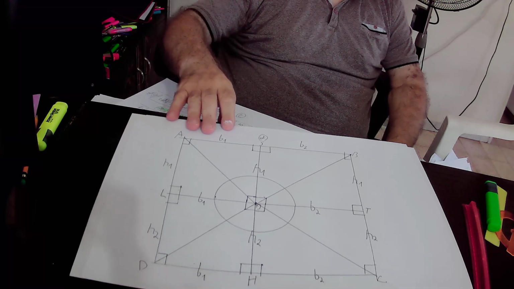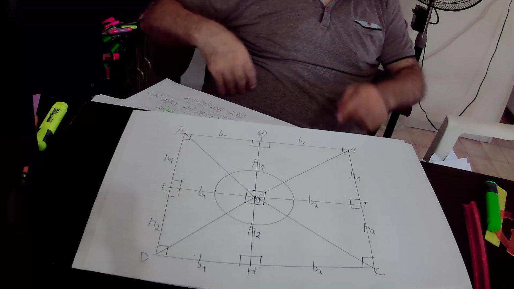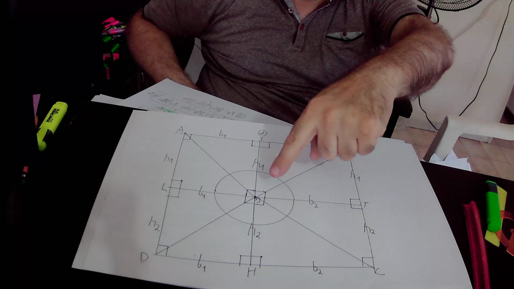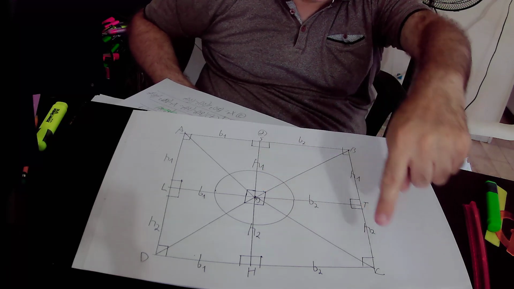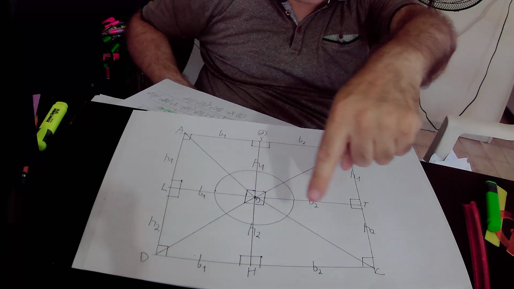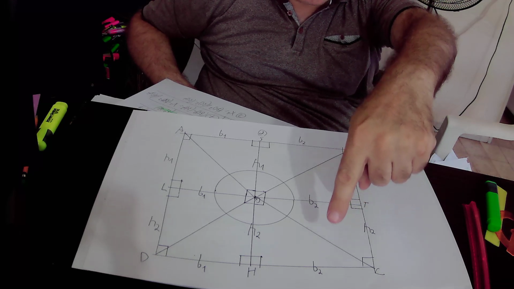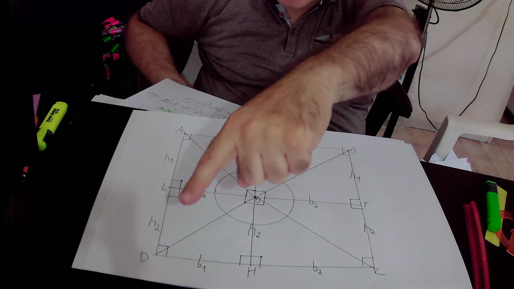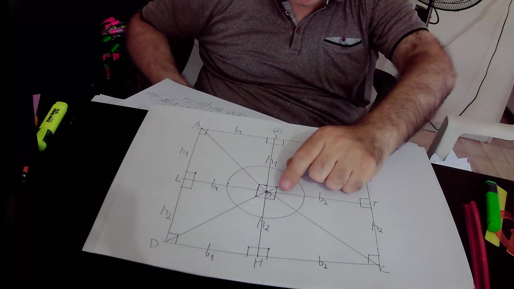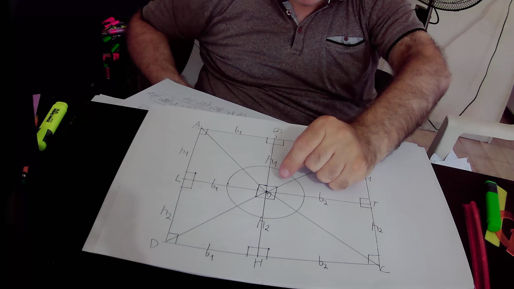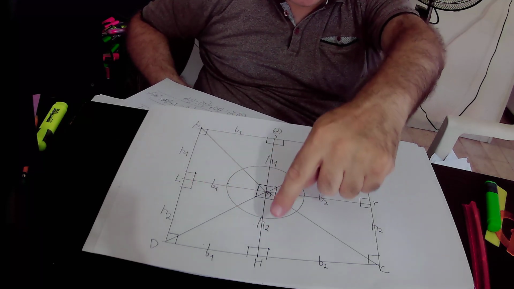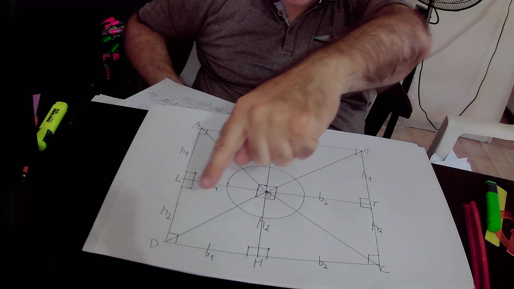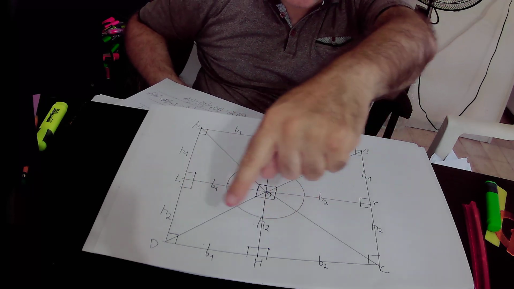Then join points O and C together by a straight line, and we implemented the Pythagoras theorem on the right triangle OHC. According to the Pythagoras theorem, h2 square plus b2 square equals OC square. And finally, join points O and D together by a straight line, and we implemented the Pythagoras theorem on the right triangle ODH. On the right triangle ODH, OD square equals OH square plus DH square.